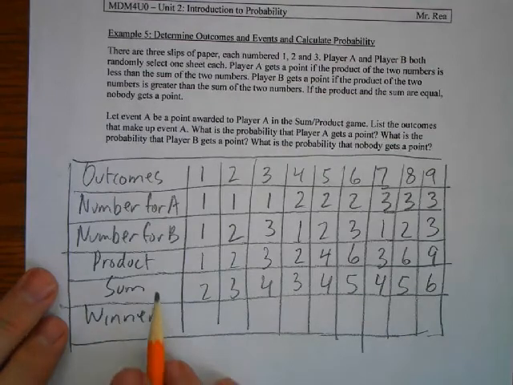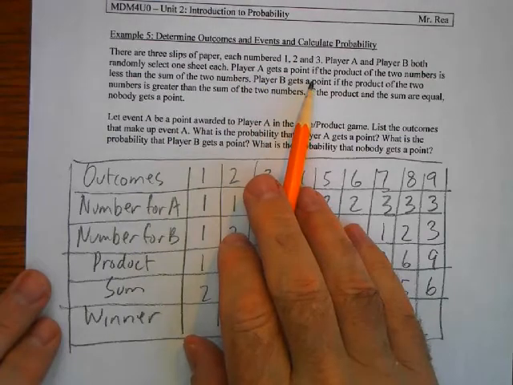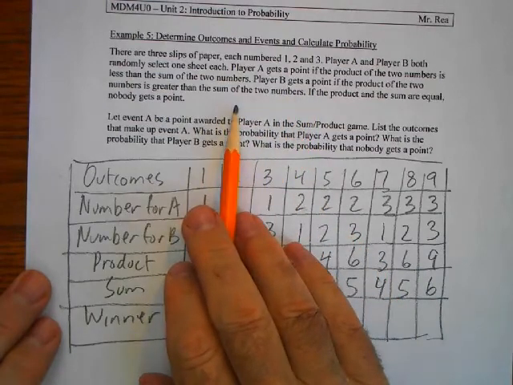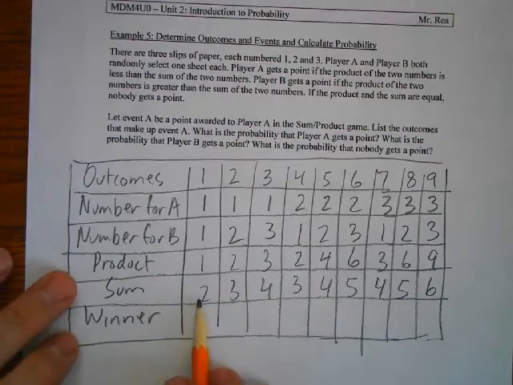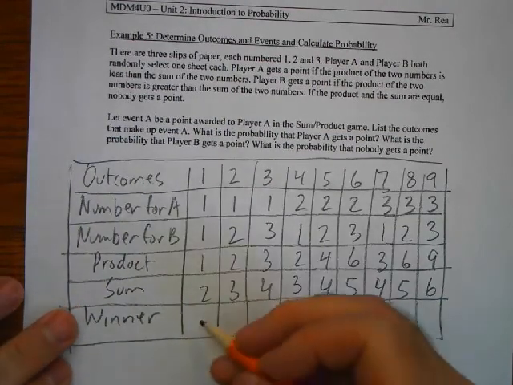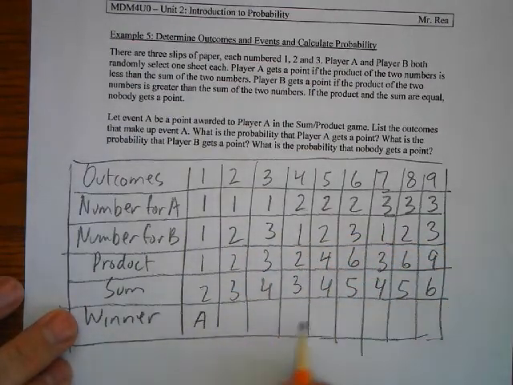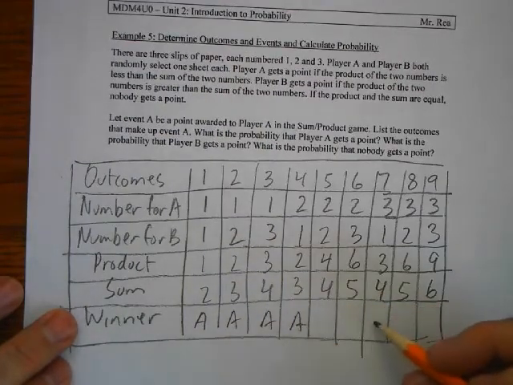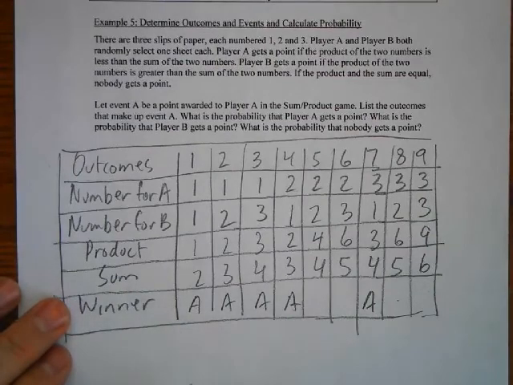So kind of have to go back and remind ourselves what happens here. So player A gets a point if the product is less than the sum. Player B gets a point if the product is greater than the sum. Okay, so in this case the sum was bigger, so A is the winner. So maybe I'll just scan through here. So see where the sum is bigger, that means A wins. So sum is bigger there, there, there. Nope, nope. Oh, it is here. And not there. Okay. So it looks like A's got a pretty good chance of winning here.